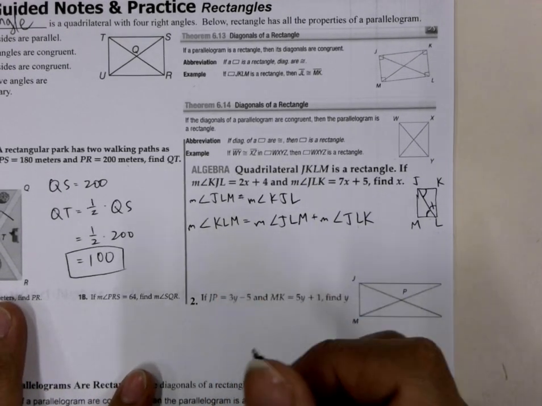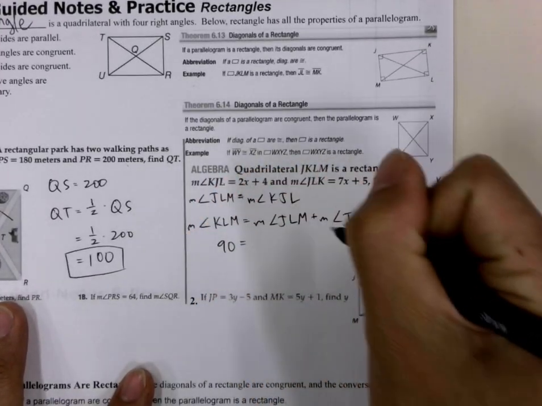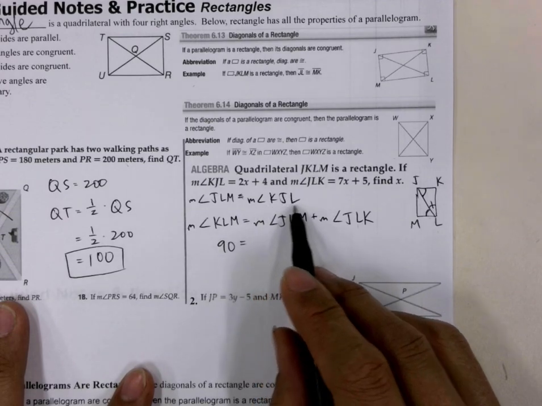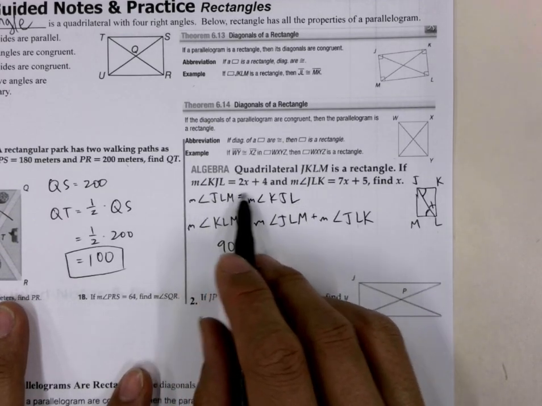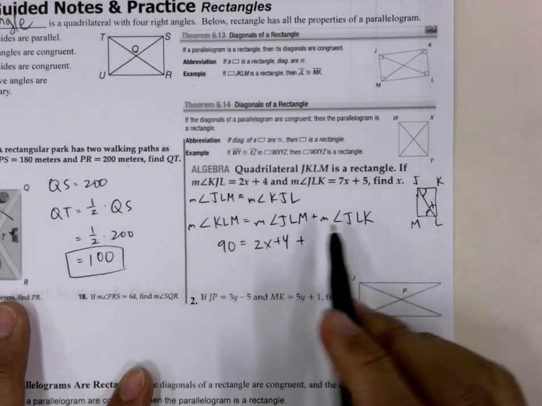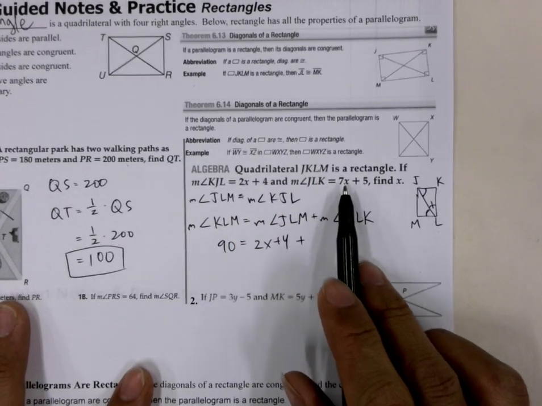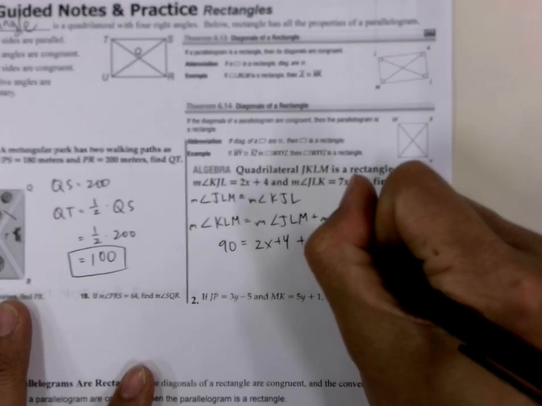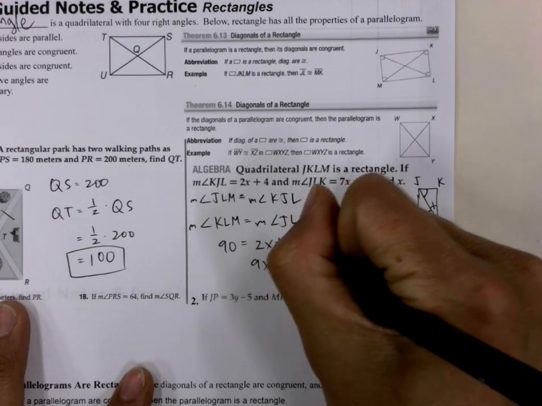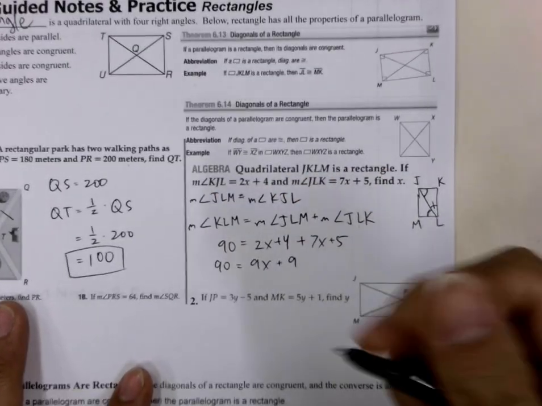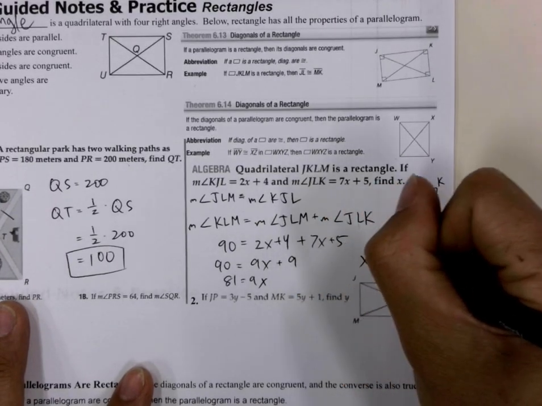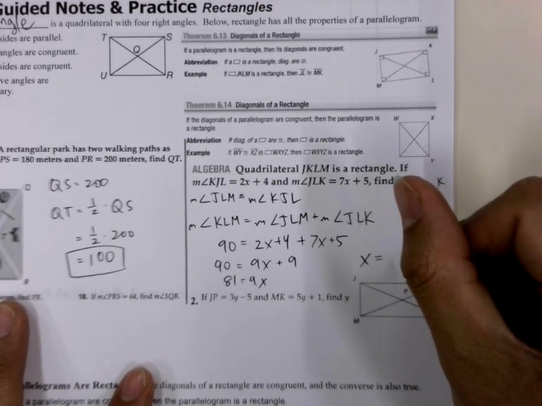So KLM is equal to 90 degrees. JLM is equal to KJL, and we have KJL here, so we're going to put 2x plus 4. And then we have JLK, which we have here, plus 7x plus 5. So we'll do the math here. We'll get 9x plus 9 is equal to 90. And we'll get 81 is equal to 9x, which leaves us with x is equal to 9.